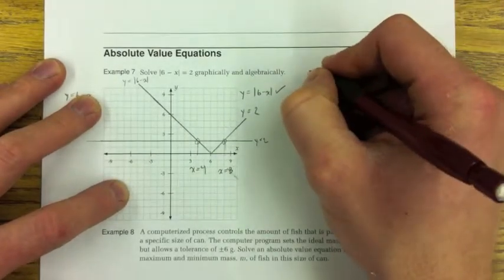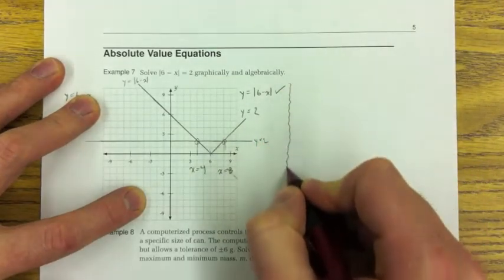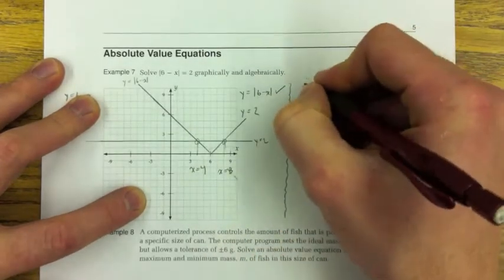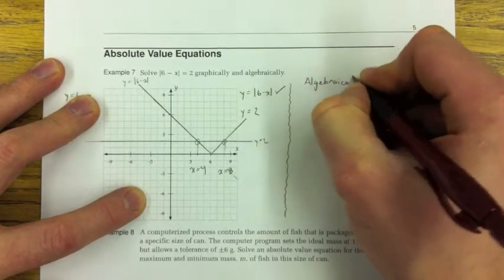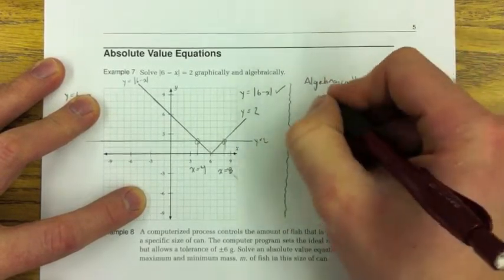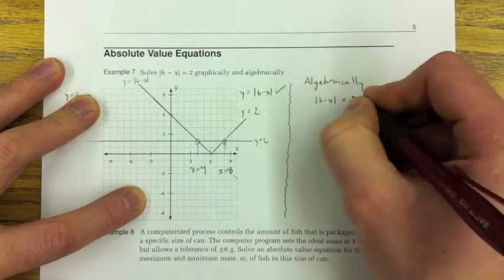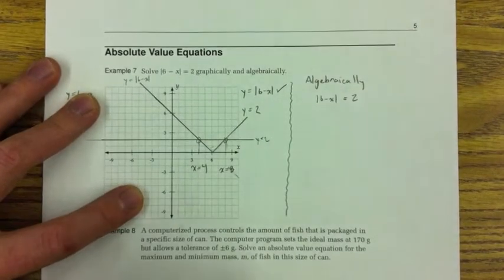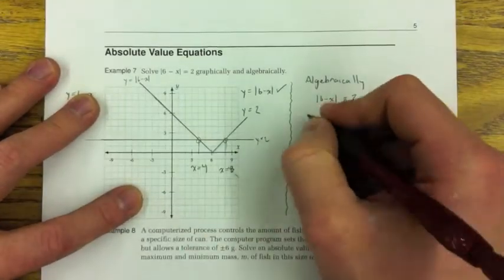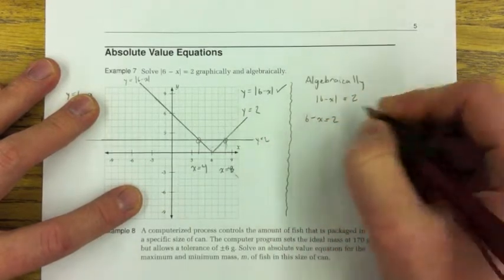Alright, so here we go. I'm now going to take you through the steps to solve it algebraically. So, algebraically. The absolute value signs are by themselves. This really defines two equations. One of them is 6 minus x equals 2.